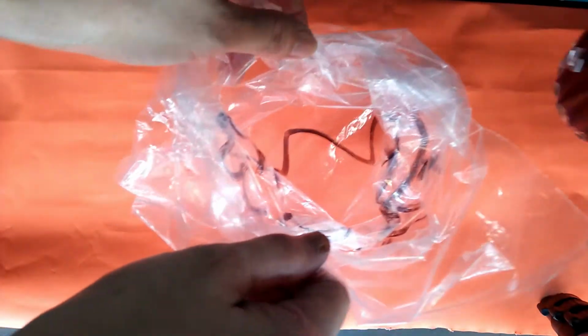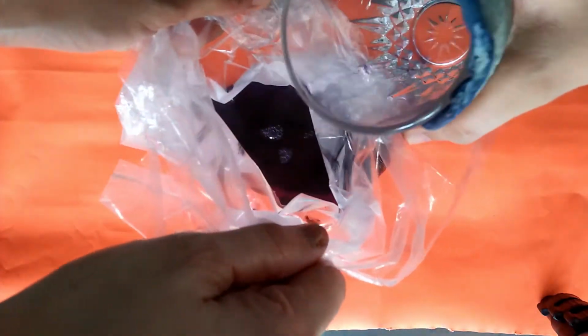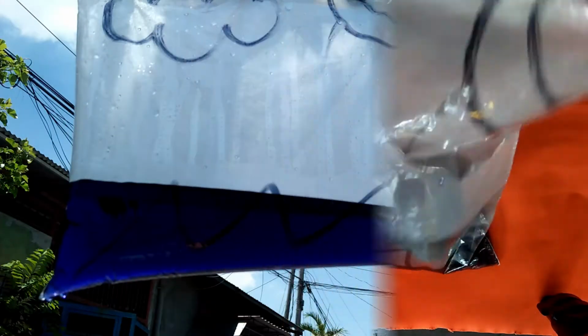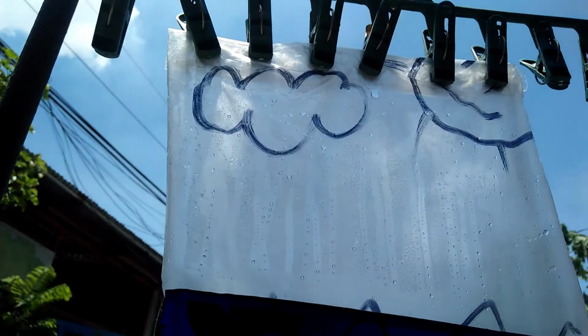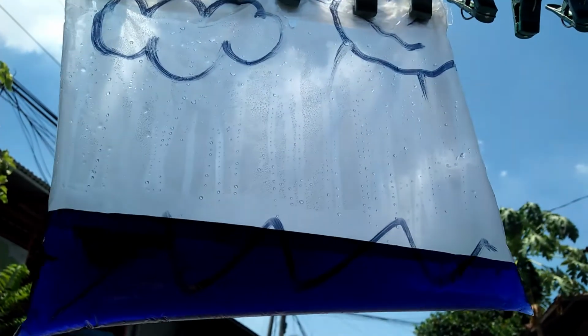Next, you need to pour the blue water that was prepared a while ago inside the plastic. Then afterwards, you need to seal it with a tape. Afterwards, you need to observe what will happen.